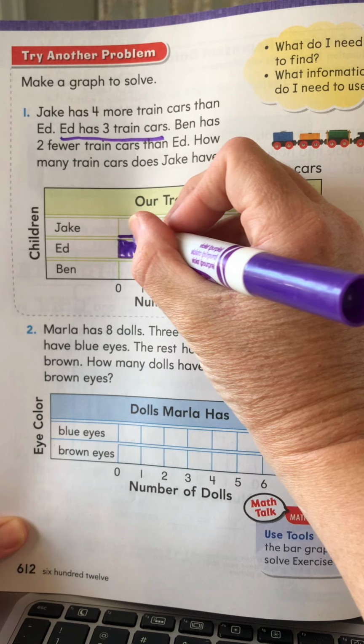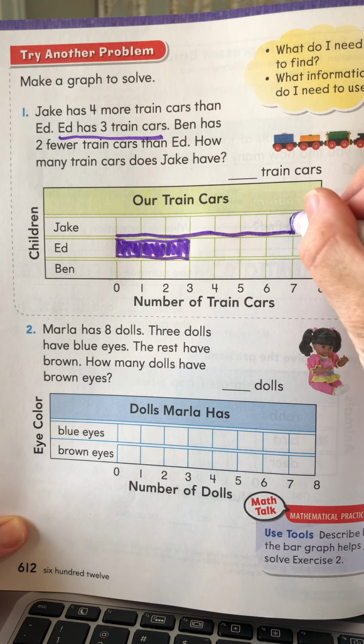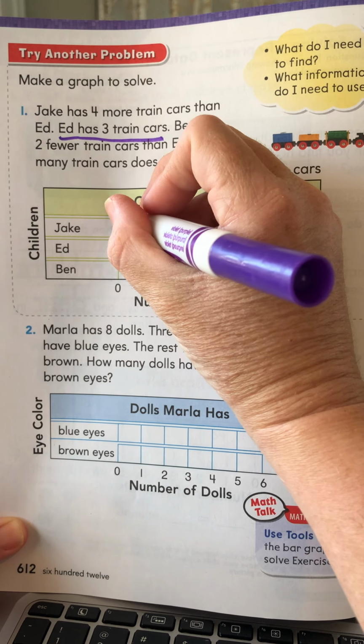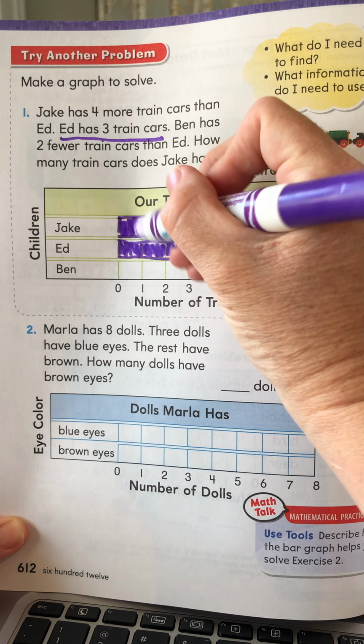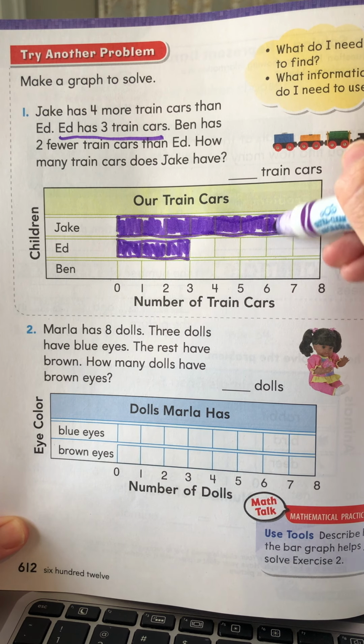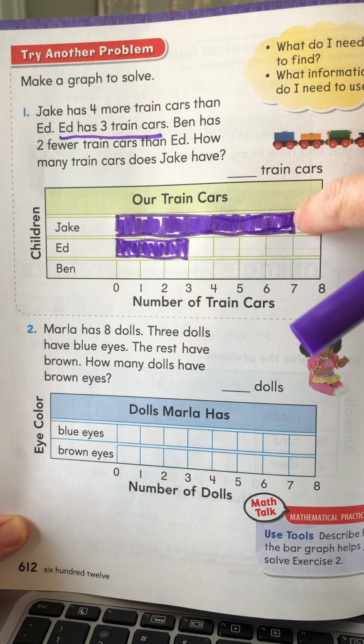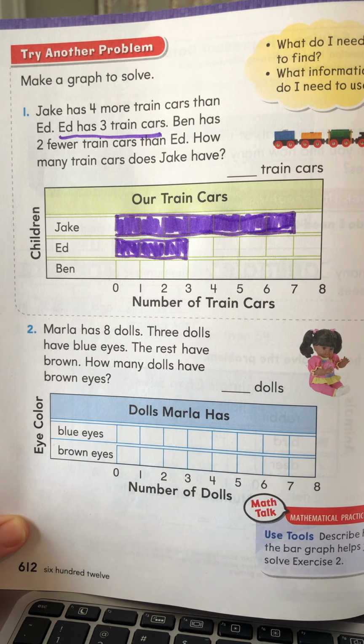So let's make a bar that goes all the way to our 7. And we're going to color that bar in. And remember, when I put my finger at the end of my bar, it should line up with the 7.